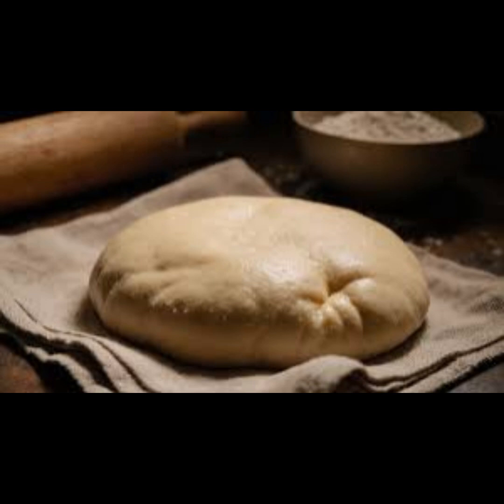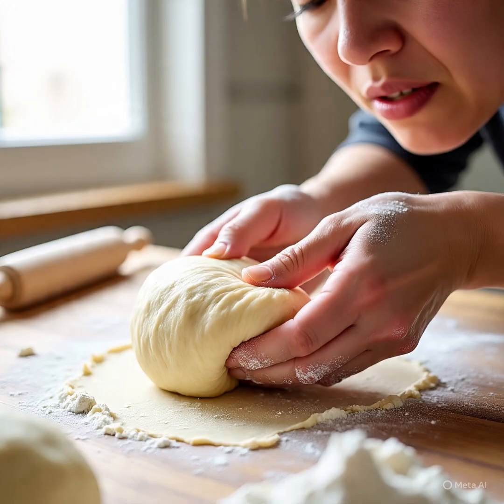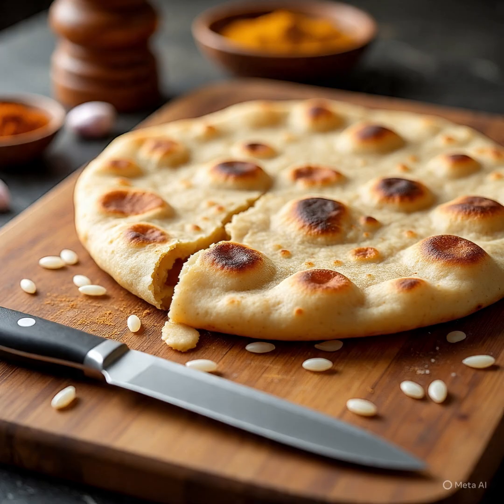Imagine you are making chapathis. The first thing you need is dough. Similarly, in machine learning, the first thing we need is data. Just like good dough leads to soft chapati, good quality data leads to a good machine learning model. If the dough is too dry or too wet, your chapatis will not come out well. Likewise, if your data has missing values, errors or noise, your model will not perform well.